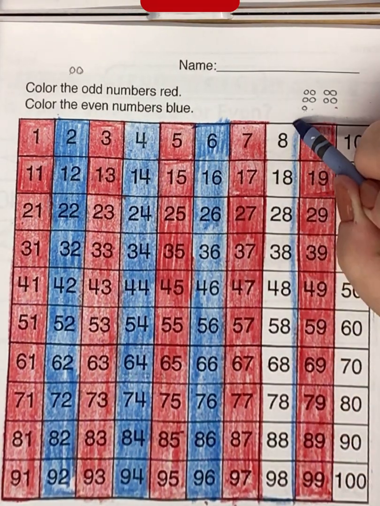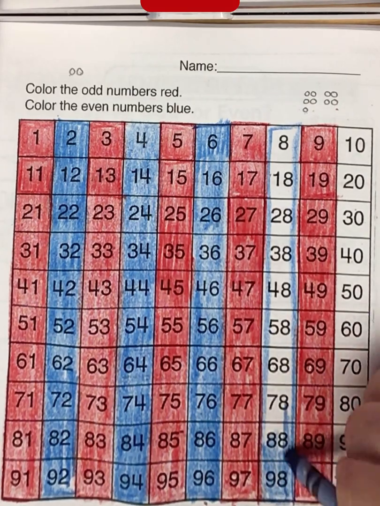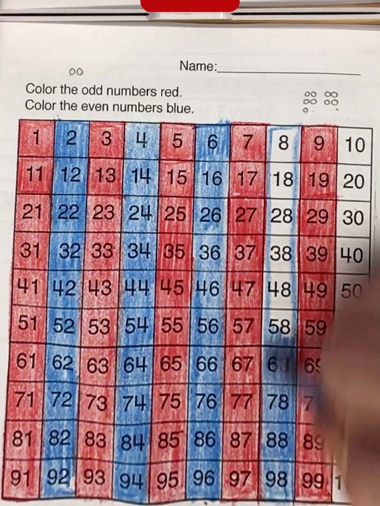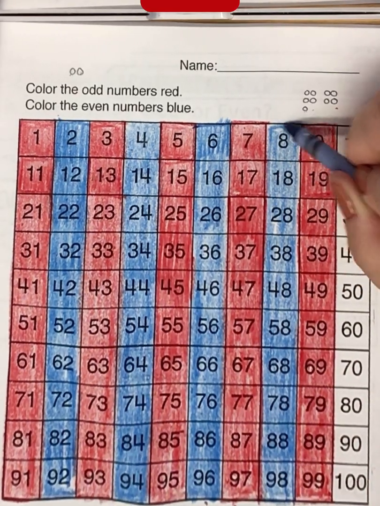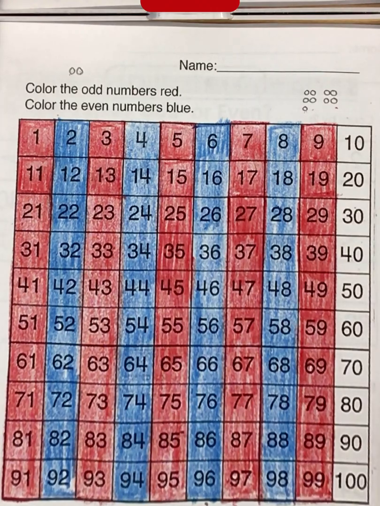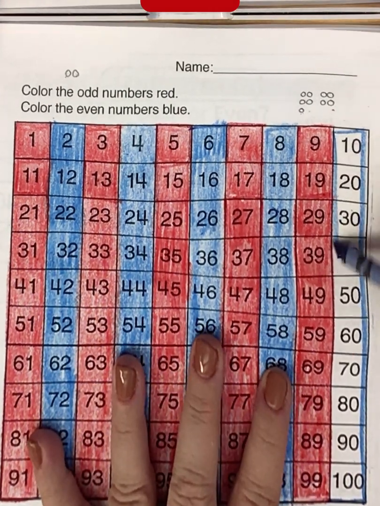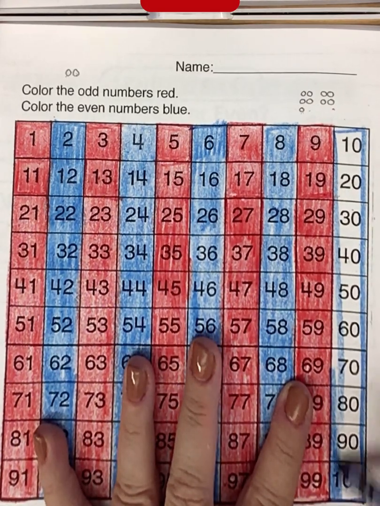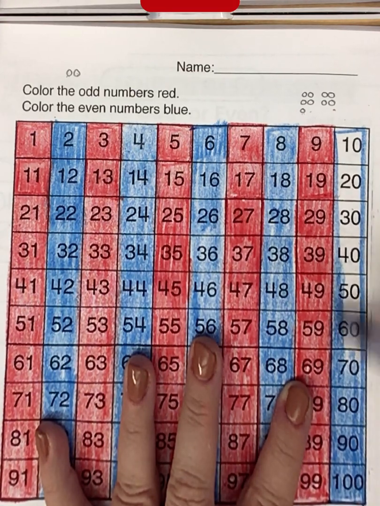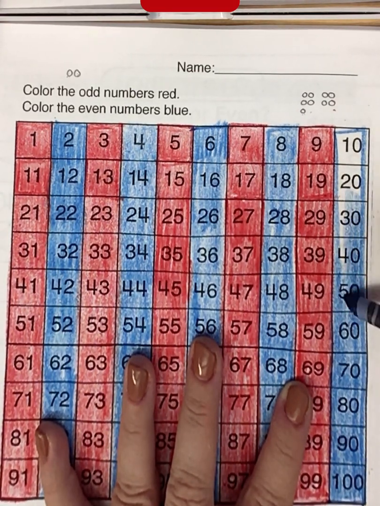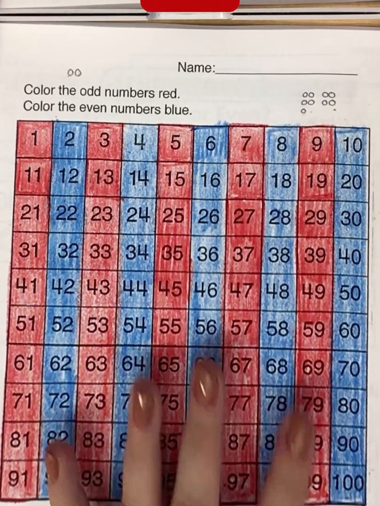If there's an 8 in the ones place, then it is an even number. Okay, and last is the zeros. If it ends in a 0, then yes, it's still an even number. If you have nothing and no partner, then it's just a 0. There's nothing there, so it's an even number.